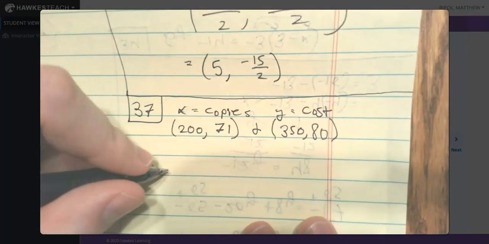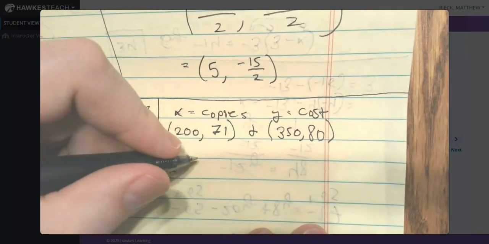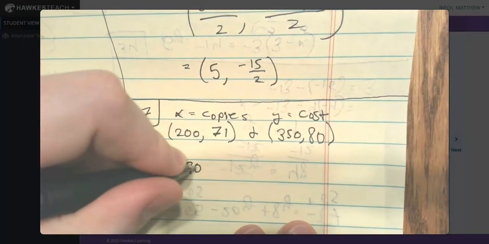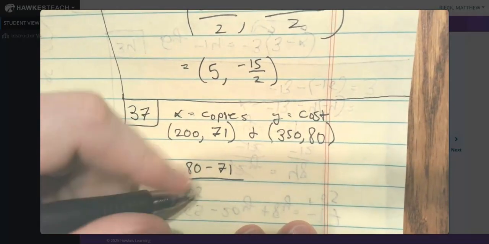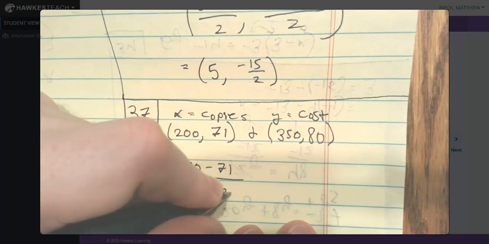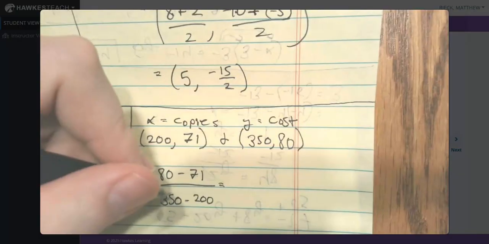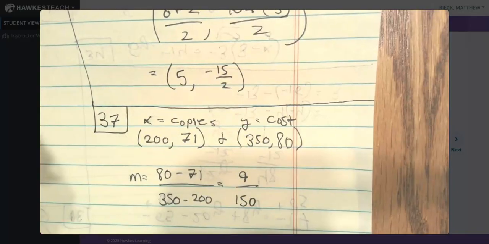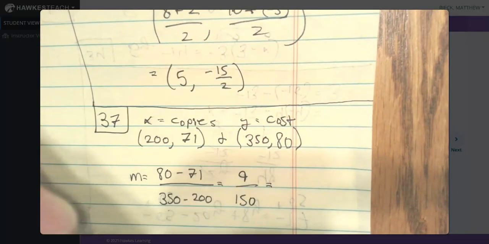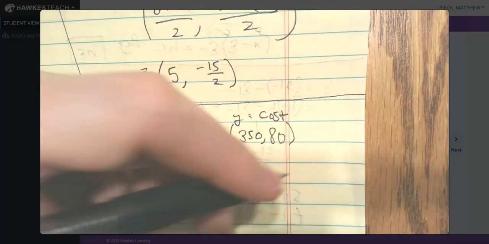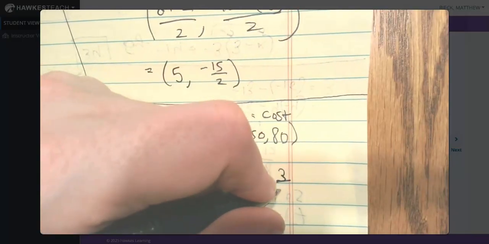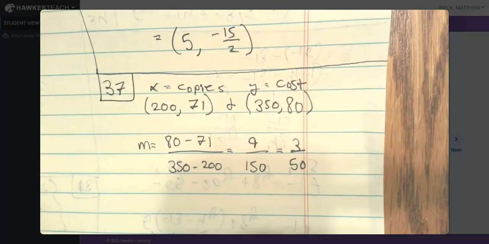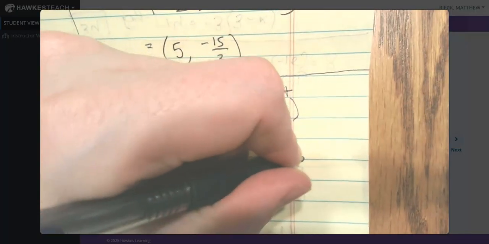Alright, so first we're going to find our slope. Again, your slope is going to be the change in your y values, so 80 minus 71, divided by the change in my x values, which is going to be 350 minus 200. So 80 minus 71 is going to be 9. 350 minus 200 is going to be 150. Which we can simplify this. 3 goes into both these. So that'd be 3 over 50. Or if you prefer decimals, that would be 0.06.